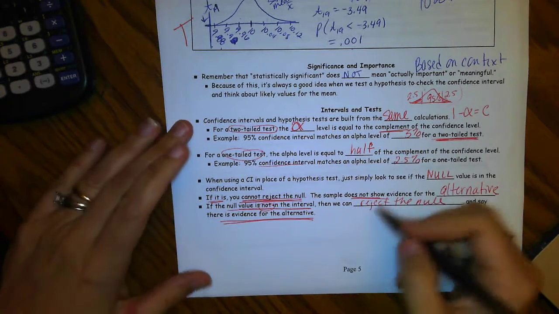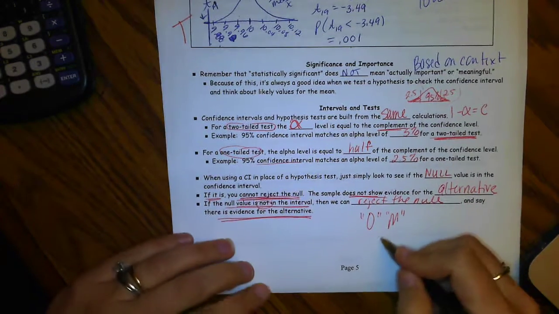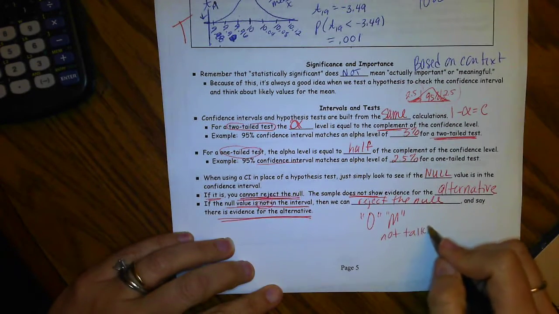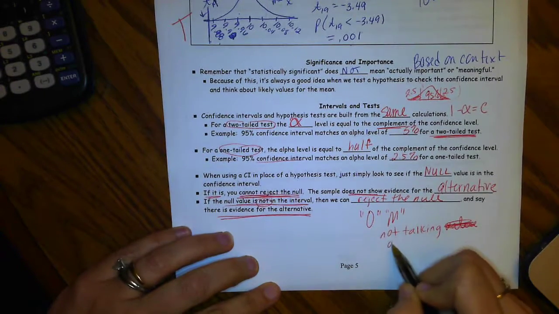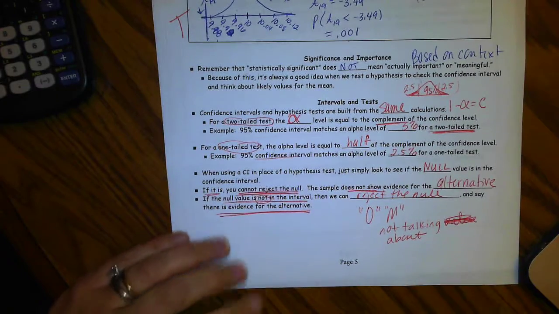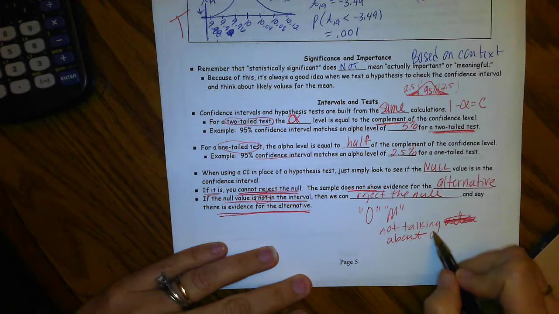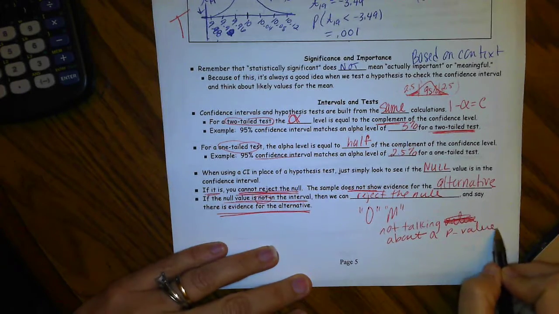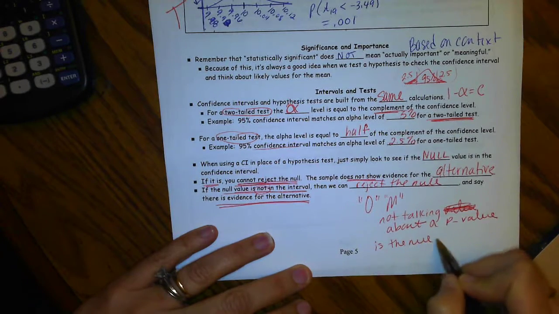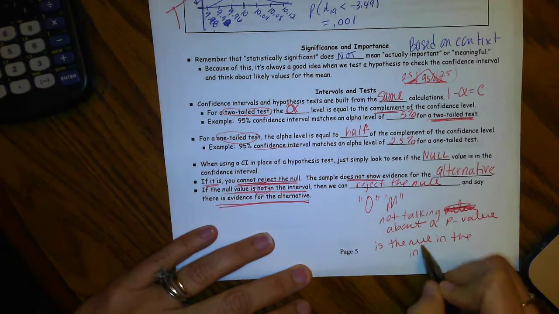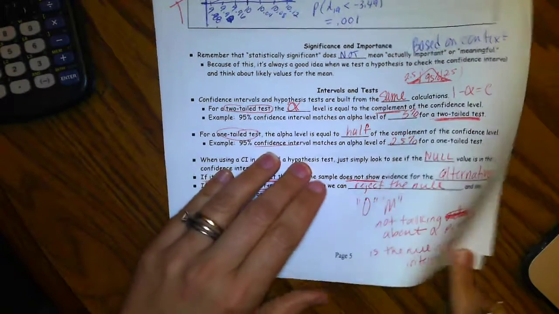So you still need to do O and M, but you're not talking about a p-value. If you use a confidence interval in place of the test, you do O and M, but you're not talking about a p-value in those sentences, but rather you're looking to see is the null in the interval. That's what you do in place of comparing a p-value to an alpha level.